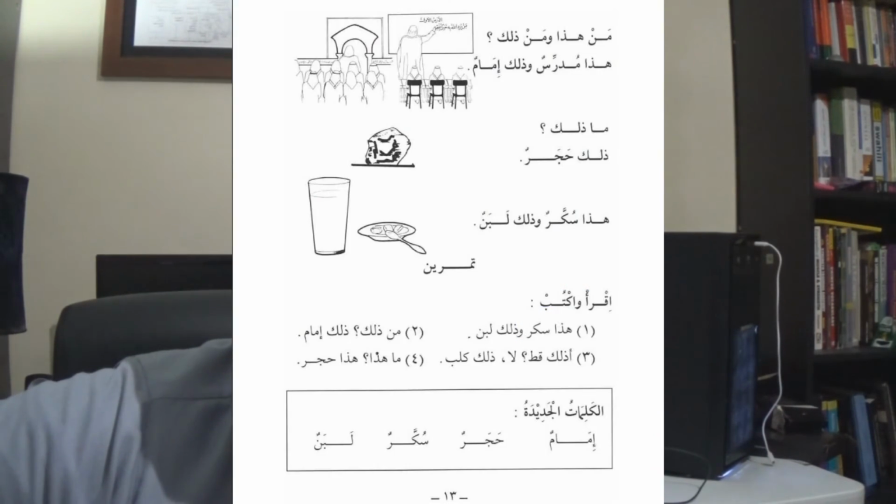So now that we've gone over that word a little bit more in depth, the next part of the book says, مَا ذَلِكَ؟ ذَلِكَ حَجَرٌ. And the picture is a little bit ambiguous.